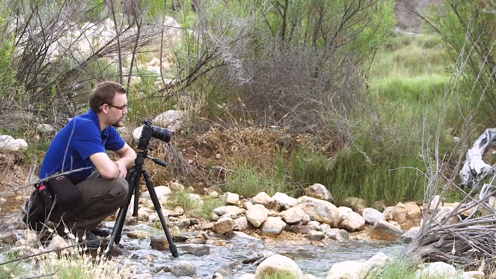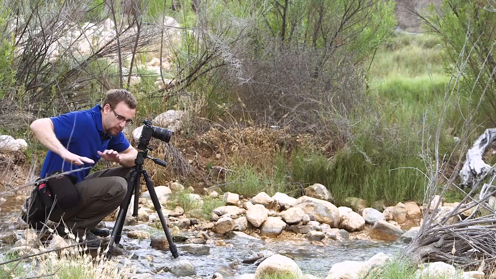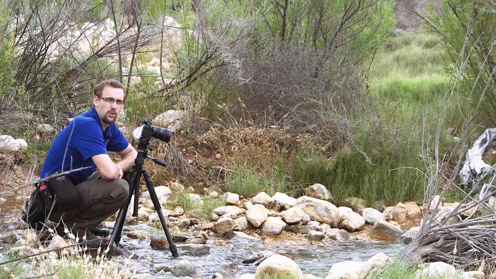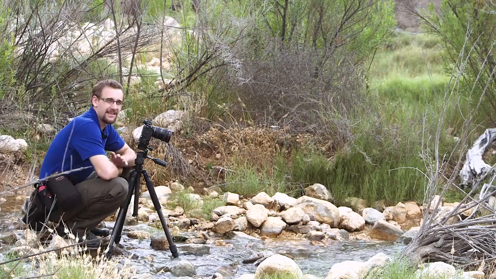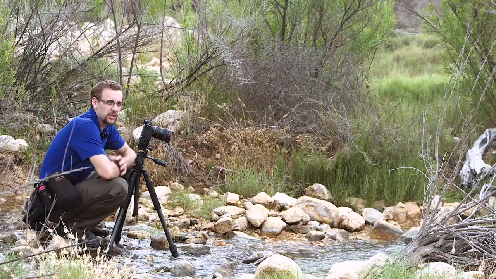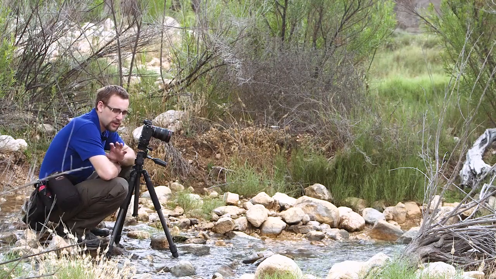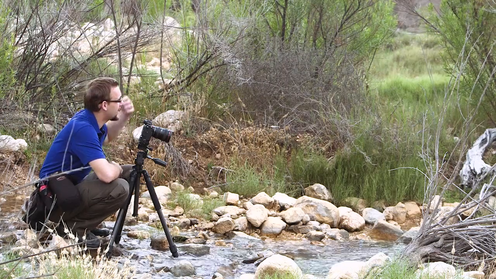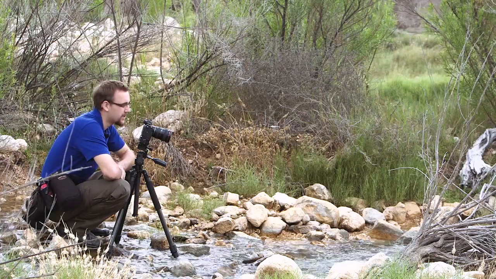Now, a lot of times when you do a stream, you're looking upstream, and so this is different. We're kind of looking downstream with the water, which of course gives us a different perspective. This is what I love about image making. You can just try things. And when you're out in the wild, when you're trying things, we got a nice overcast day like this, we can work with this light.